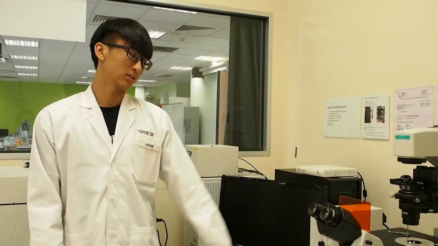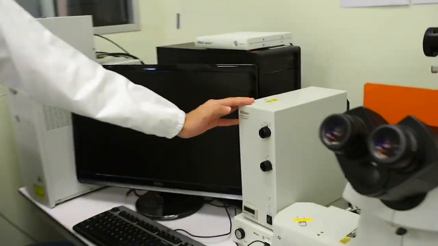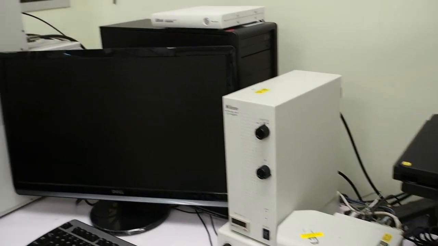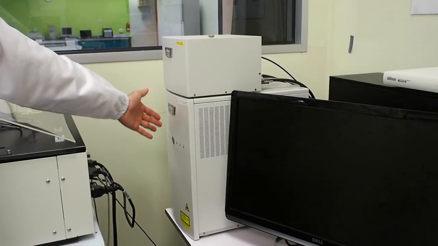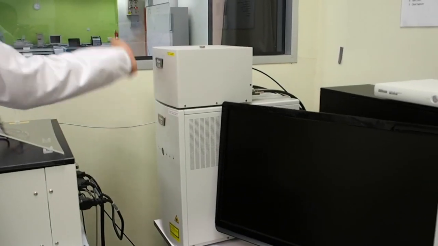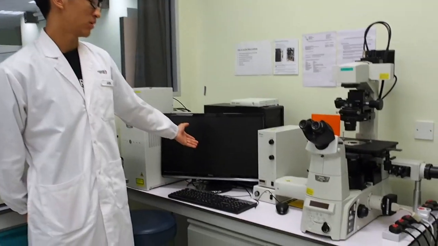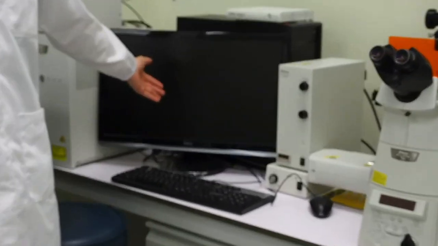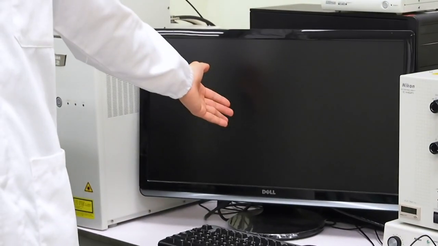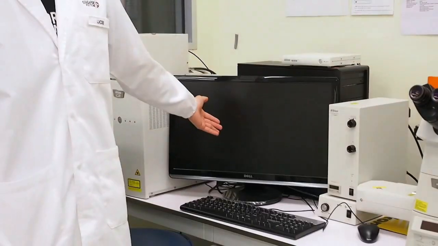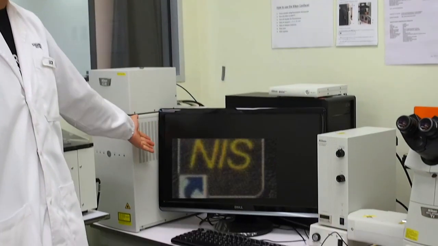Step 5. Turn on the fluorescence lamp. Step 6. Turn on the C2 confocal. The confocal will be ready to use when the green LED light is on. From the desktop, click on the Confocal C2 Plus program to start NIS Elements to control the microscope. The program icon looks just like this.